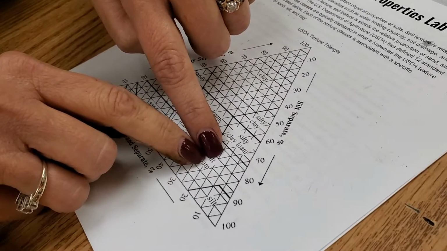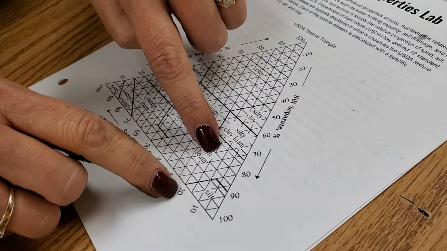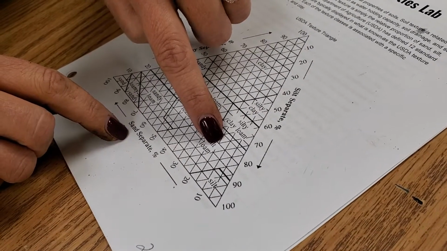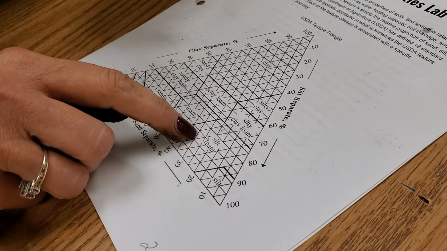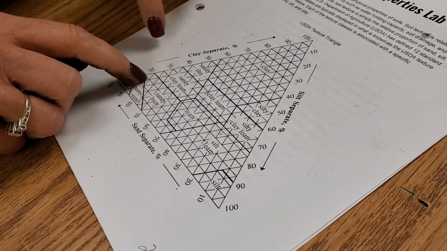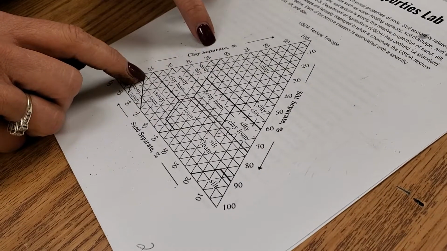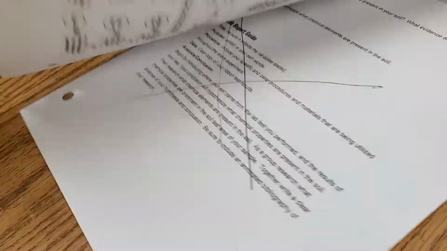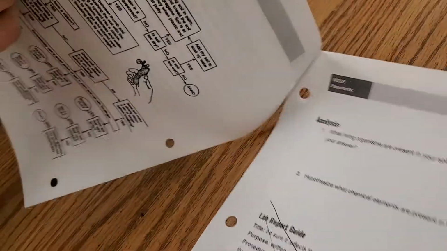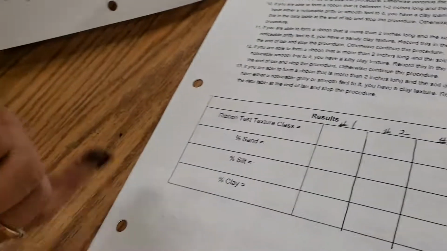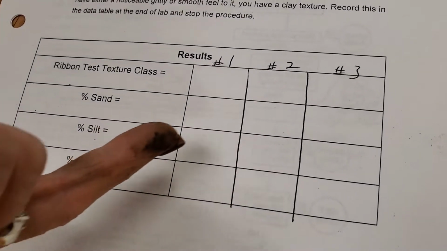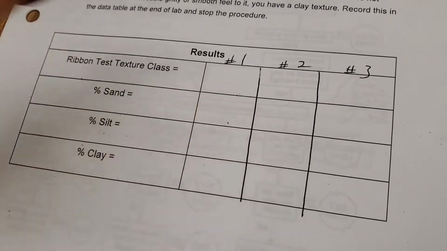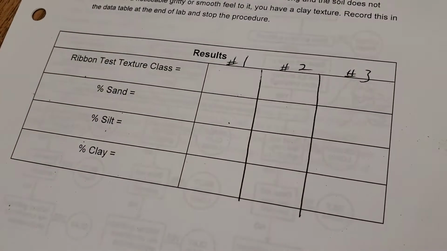You're then going to take that line and follow it down, so it's 20% sand, and you could do the math. That would be 85. It leaves 15, but you're going to follow this line all the way across, and you're going to have 15% clay. So 65% silt, 15% clay. So you would record that: 65% silt, 15% clay, and then 20% sand. And so that's what you got for the first one.